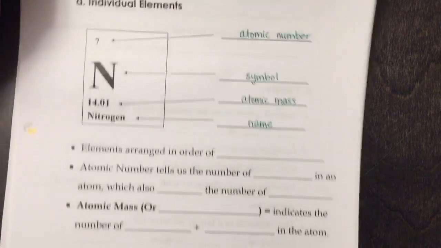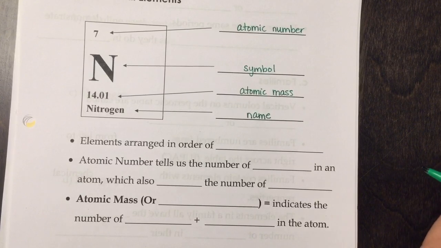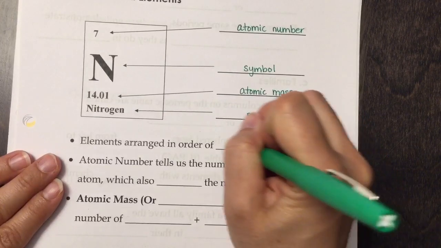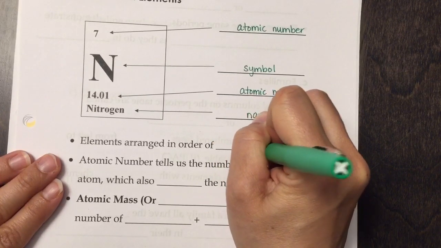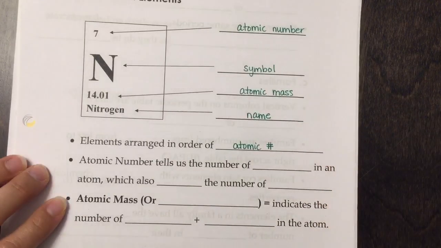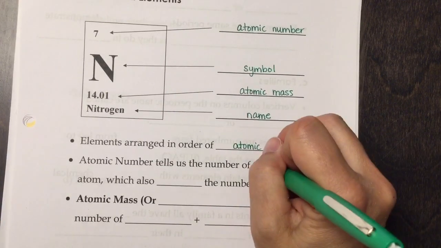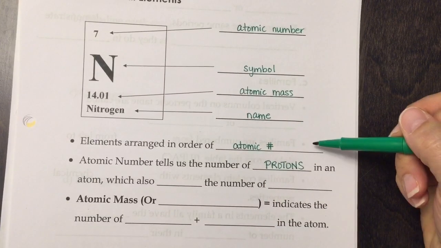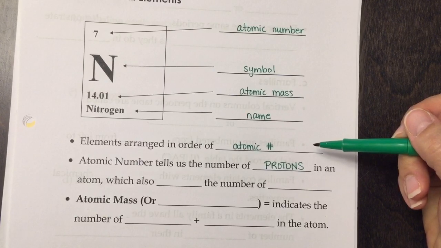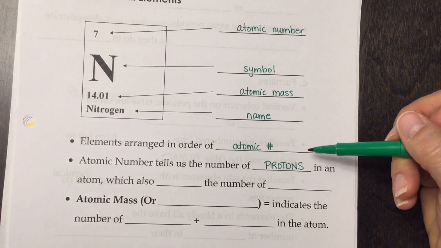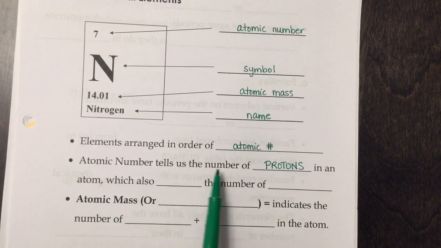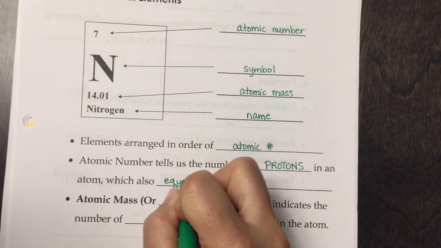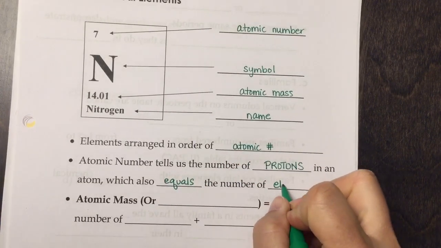Now, elements on the periodic table are arranged in their order of atomic number. And the atomic number tells us the number of protons. So if you're like, Miss Labiuk, they're arranged by order of protons, yes, which is also their atomic number. So the atomic number tells us the number of protons in an atom, which also equals the number of electrons.